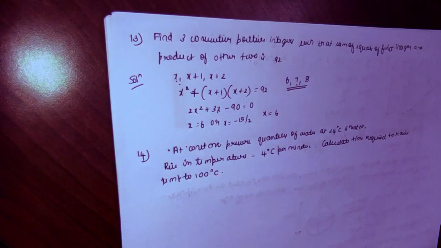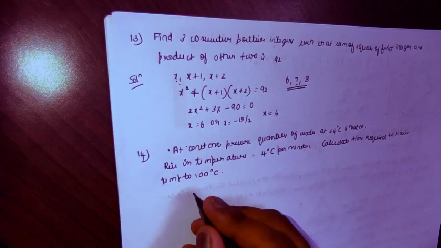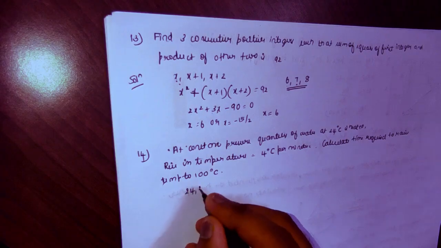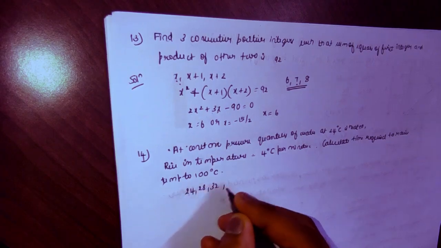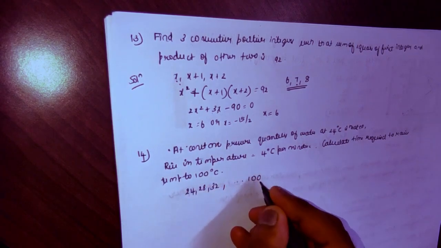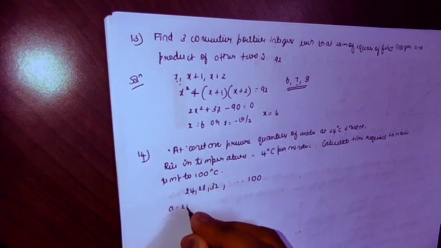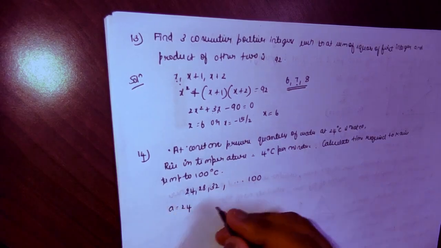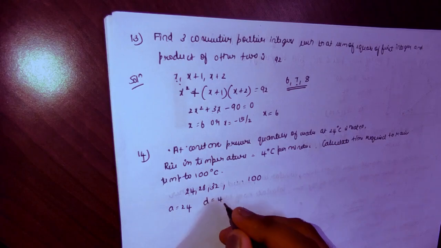So the temperature of the water is 24 degrees Celsius and it is raised by 4 degrees. It becomes 24, 28, 32. We have to find up to 100. We know the value of a, that is 24. This is like an arithmetic progression with a difference of 4.